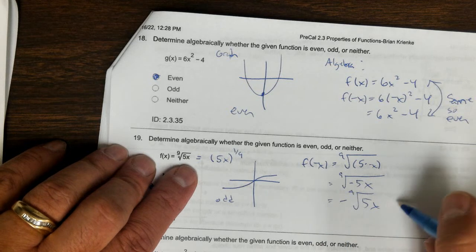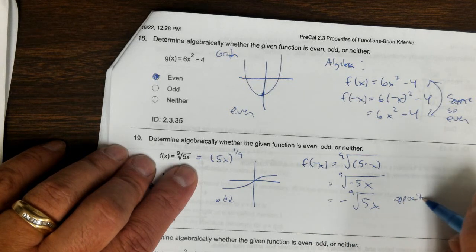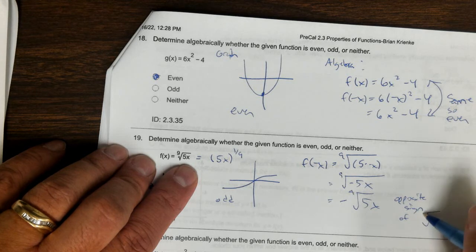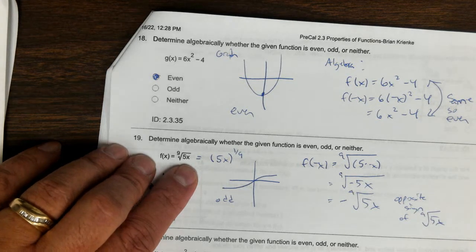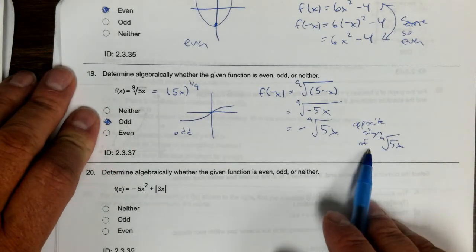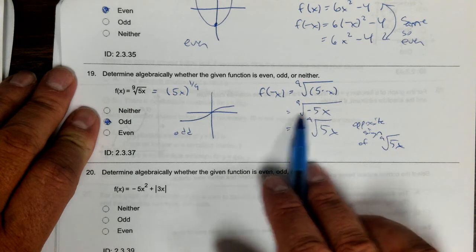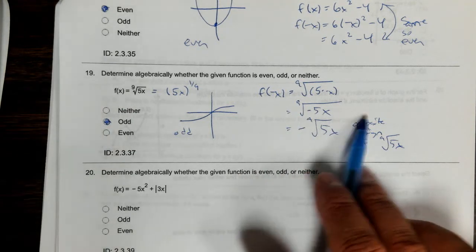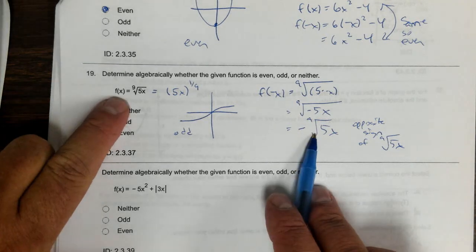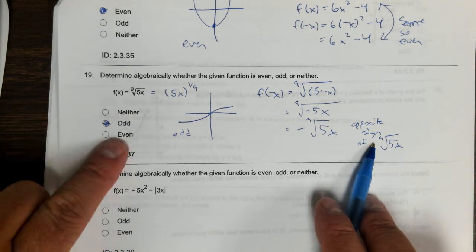And that's the opposite sign of that one. So basically you're able to pull out your negative sign because there's no other stuff over here. And those don't match, they're opposite signs, and so it's odd.